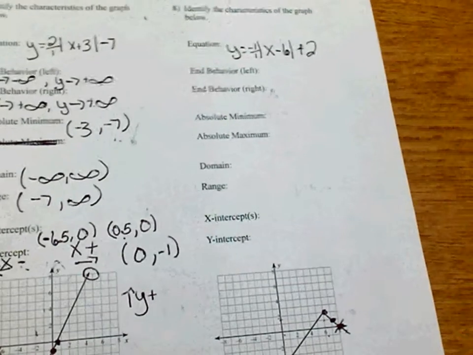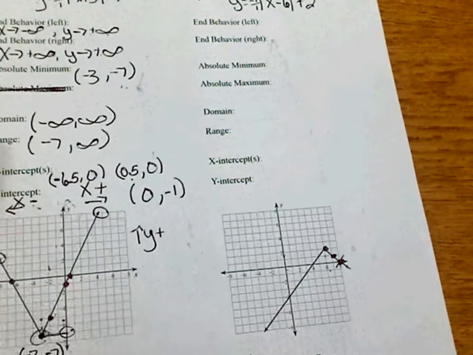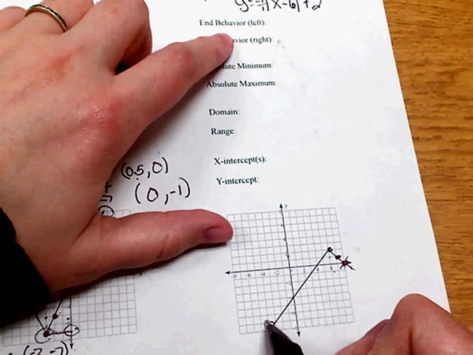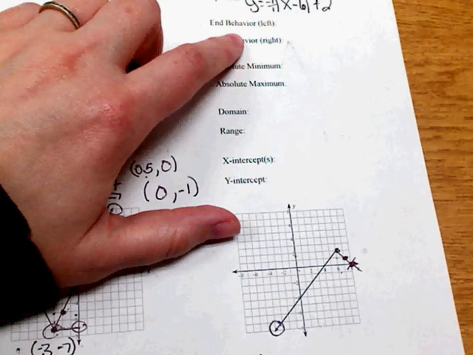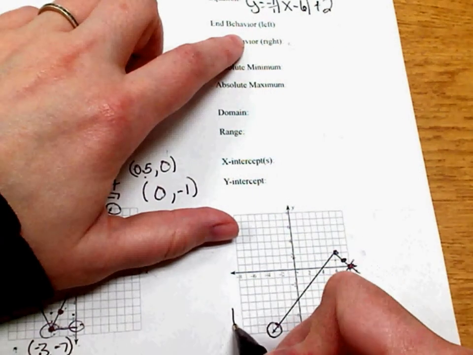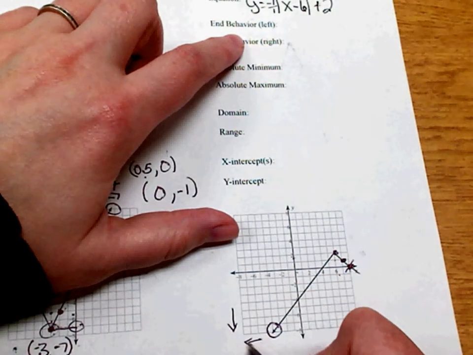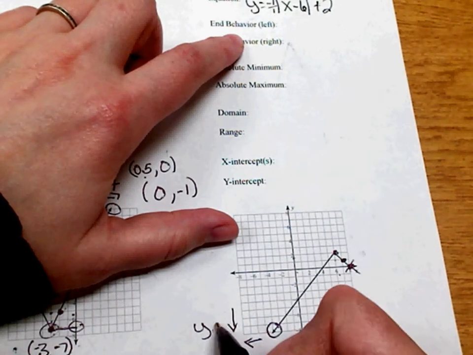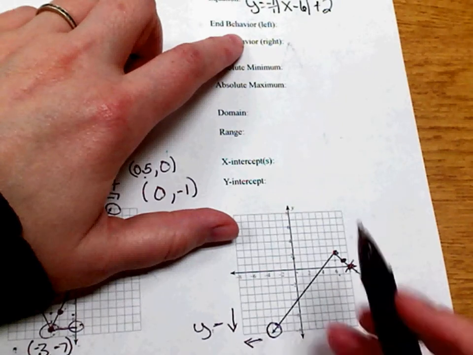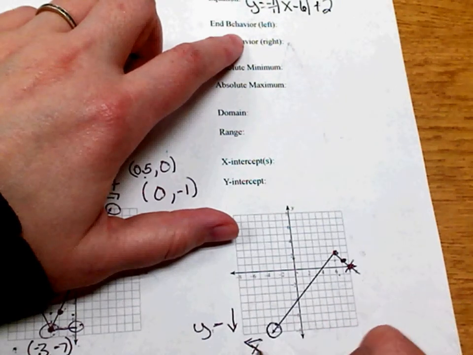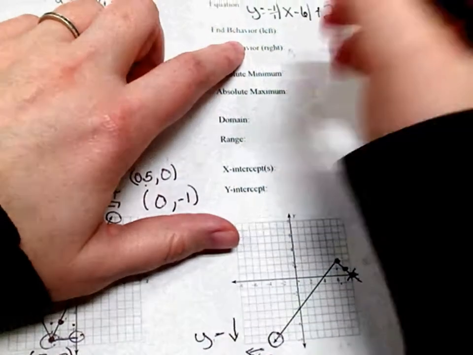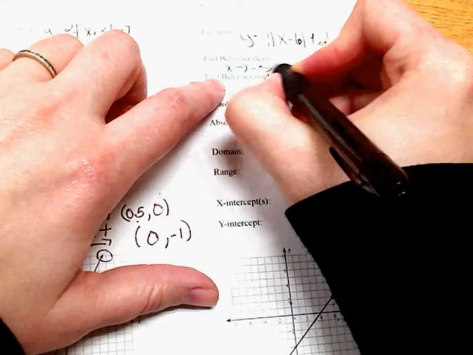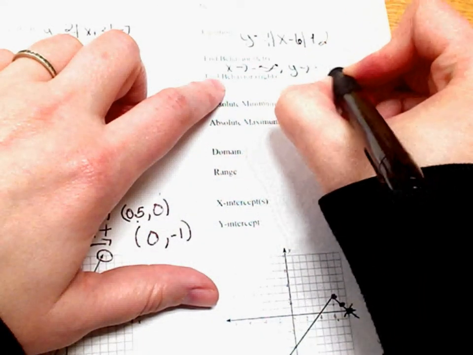Okay. So then it asks you for the end behavior. So once again, you need to be looking at the ends and the behavior of the ends. So we're looking at the ends of the graph, the arrows, and what is the behavior of that end? It's going down and is going to the left. Okay? Down is a y direction and down is a negative direction. Left is an x direction, and it is also a negative direction. So we're going to say as x approaches negative infinity, y approaches negative infinity.